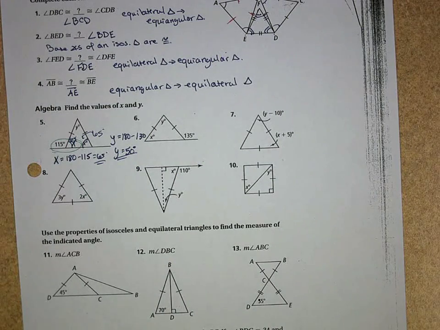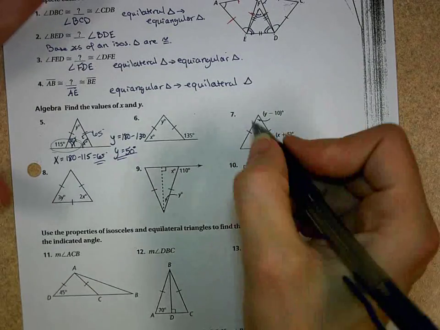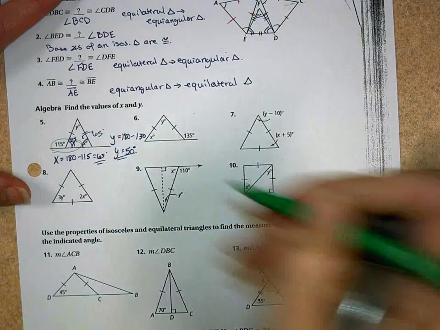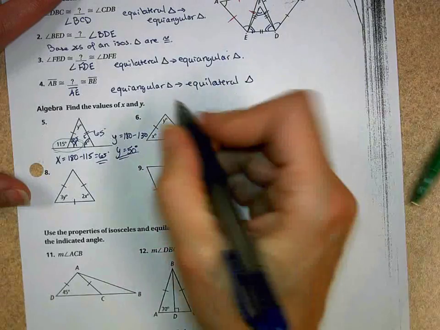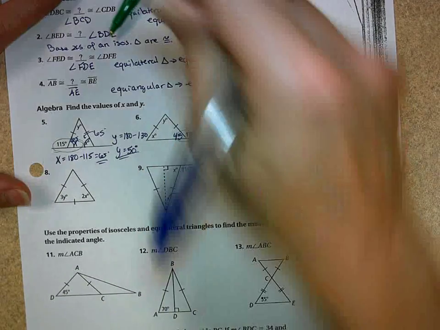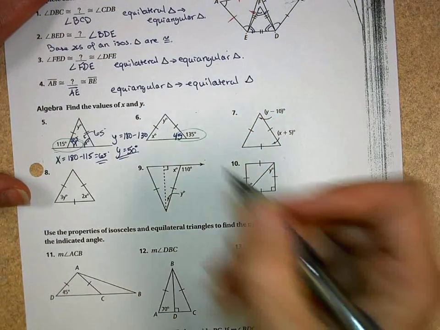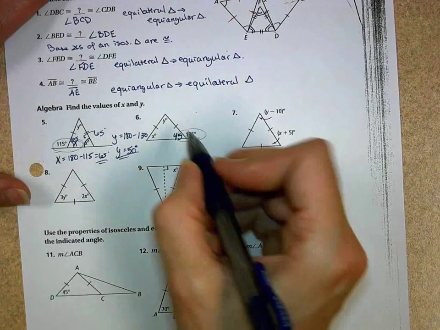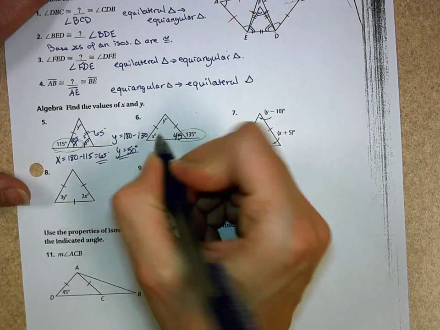If you look at number 6, it's doing the same type of idea. Except for now I'm going to use the linear pair going this way. If that's the case, I know that's 45 degrees. I like how my pen just rolled all the way across there. Good distraction, right? So if this one's 45, what's x going to be?